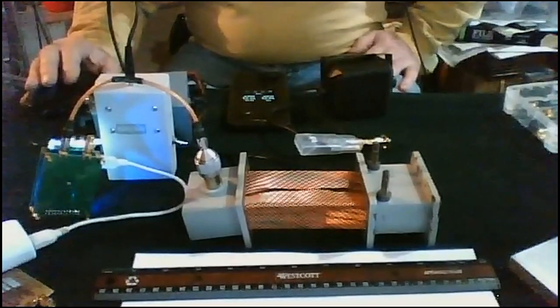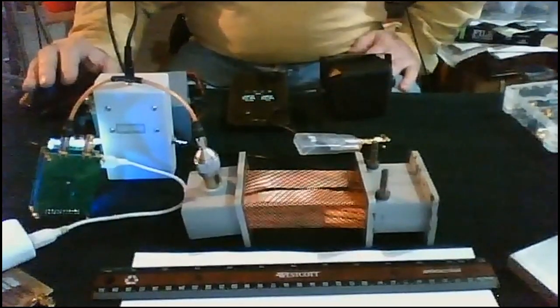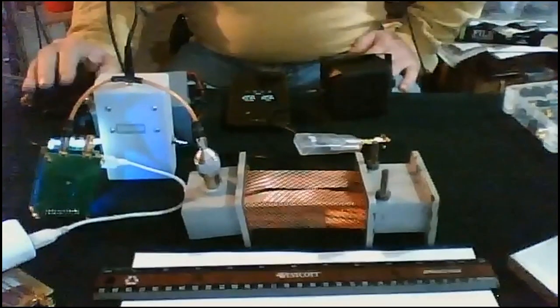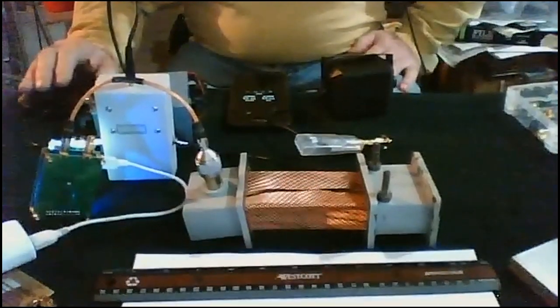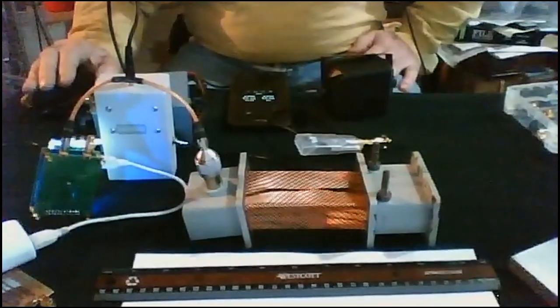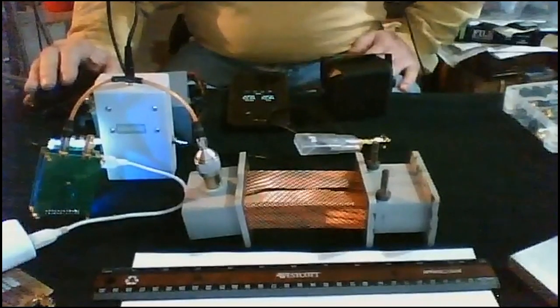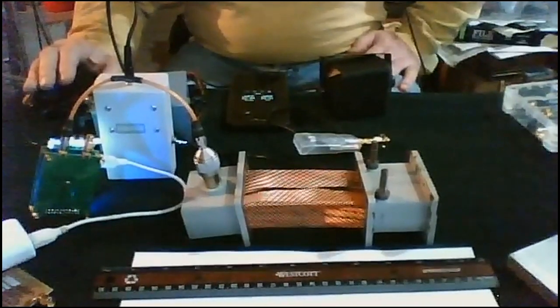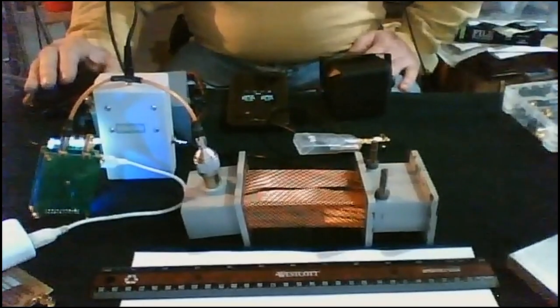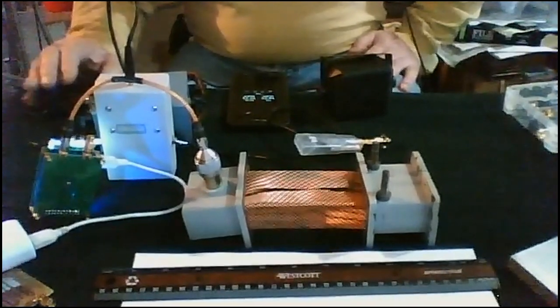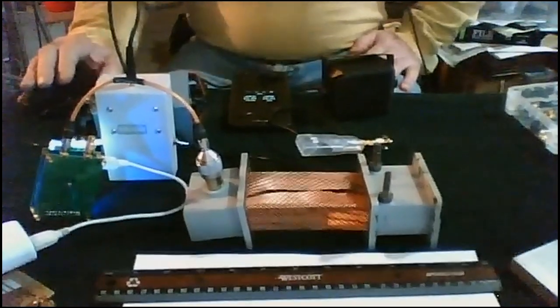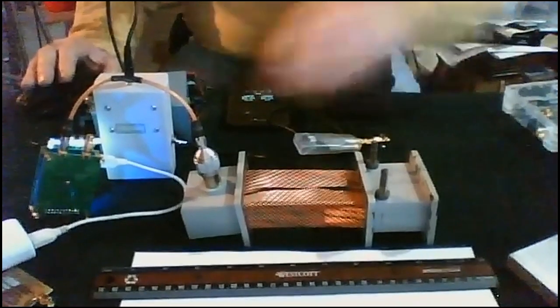You could do it with window screen type stuff too. I've left a slot here on the waveguide to probe through, but as you'll see, I can probe almost anywhere with this. And I've got a couple of surplus hunks at the ends just to hold it together.